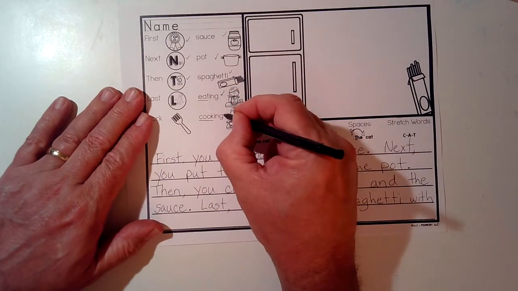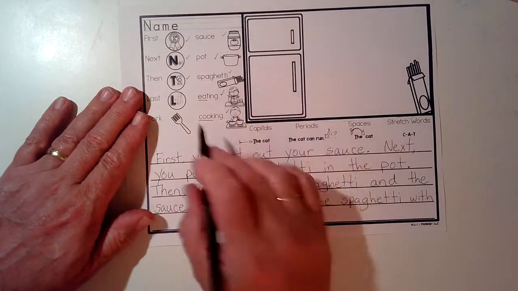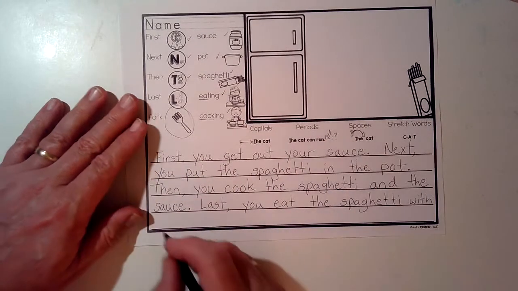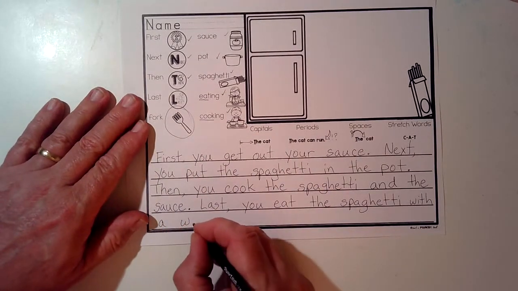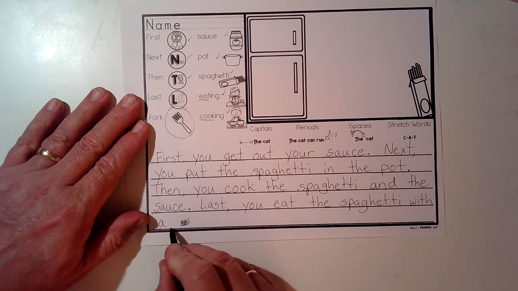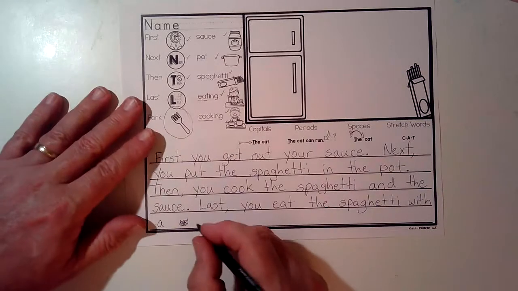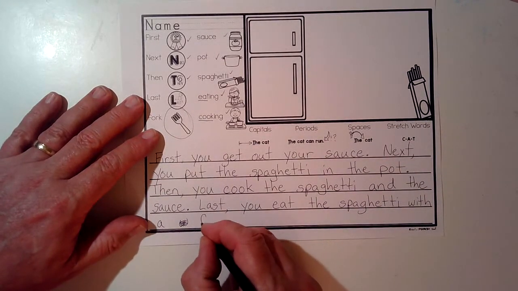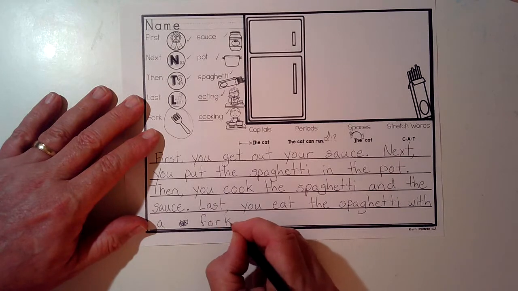So we've used eat and we've used cook, but we haven't used this one yet. So last, you eat the spaghetti with, oops, I made a mistake. I cross it out. I don't spend a lot of time worrying about it. Last, you eat the spaghetti with a fork.